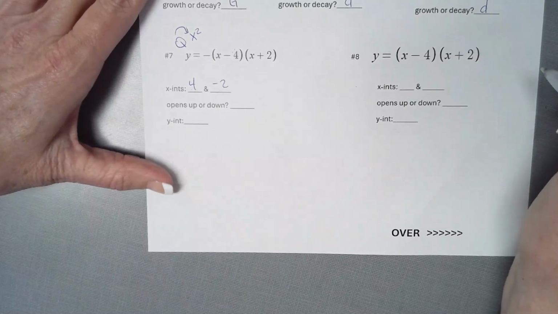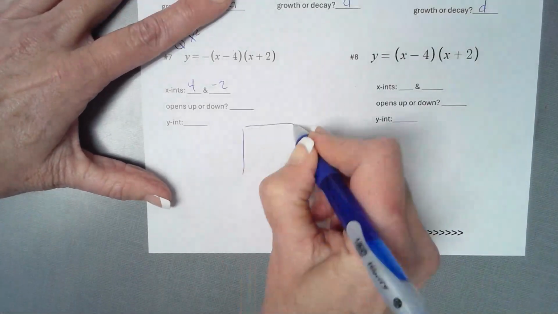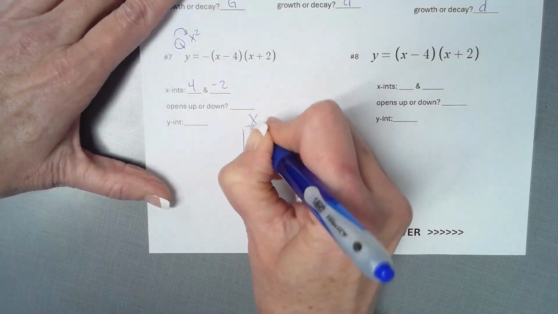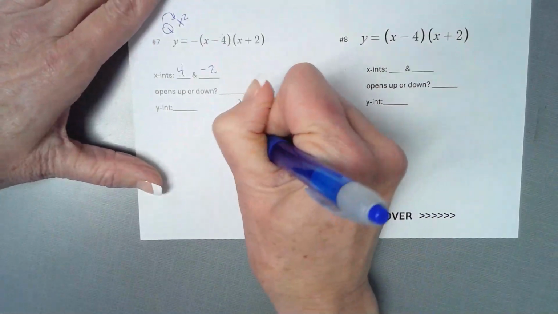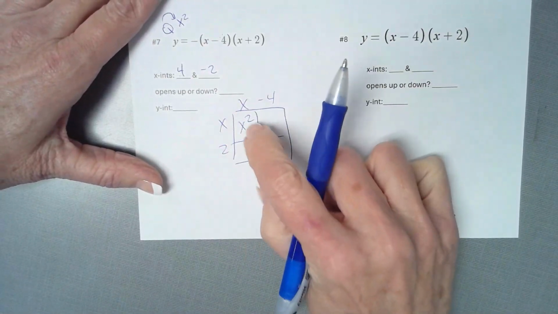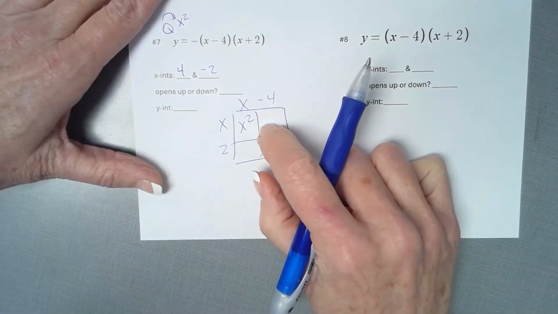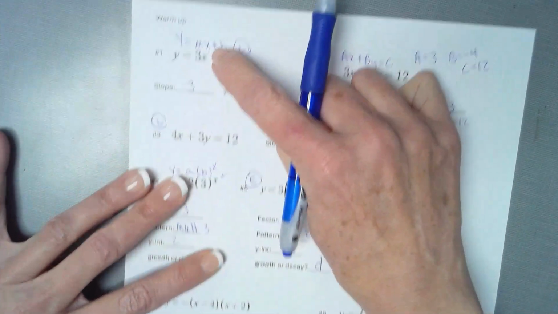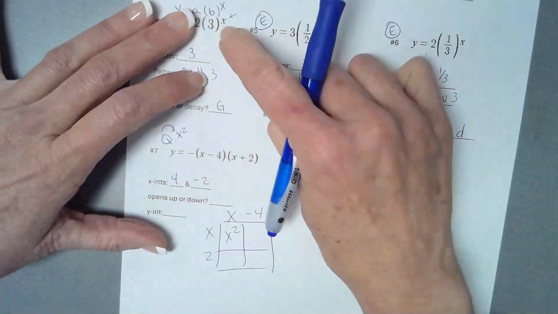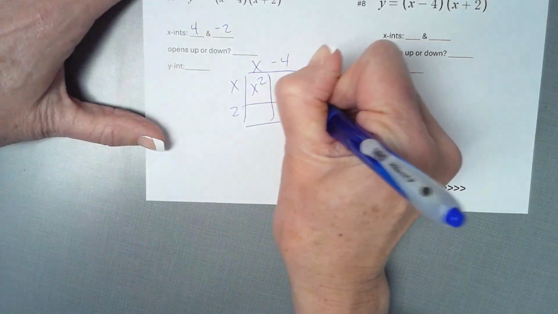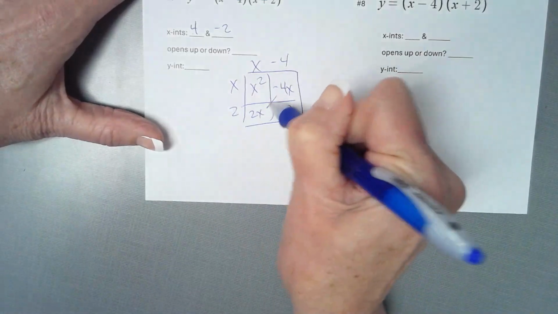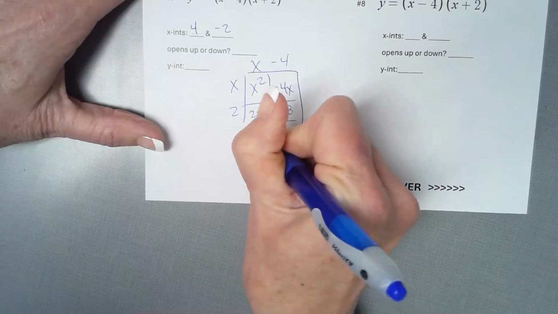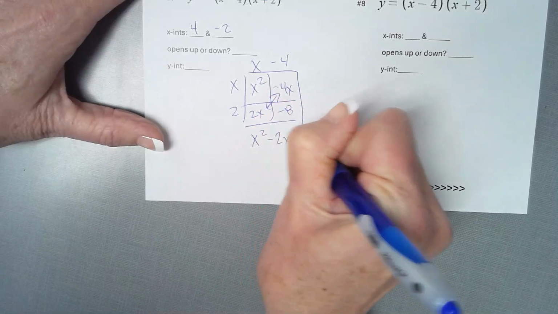Okay, up and down in y-intercepts, we got to do our box. So we got x and negative 4. We got x and 2. So I've got x squared. See, that's how it reveals it's a quadratic right there. It's got a square on it. Linear has a power of 1 on it. Exponential has an x as the power. Okay? So then we got negative 4x, we've got 2x, we've got negative 8. I combine here, so I've got x squared minus 2x minus 8.